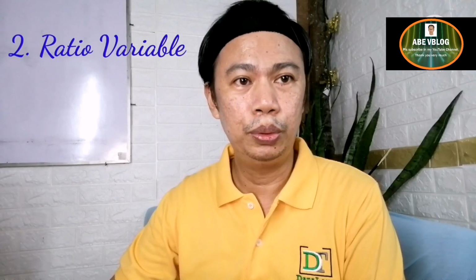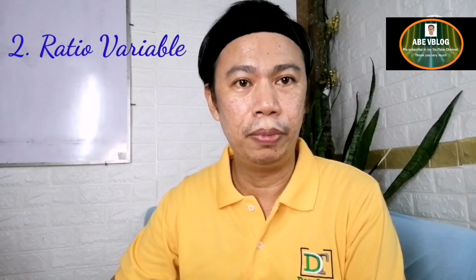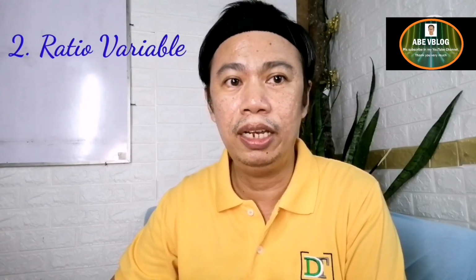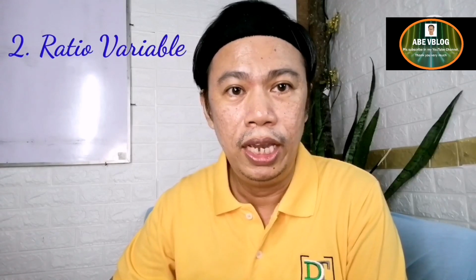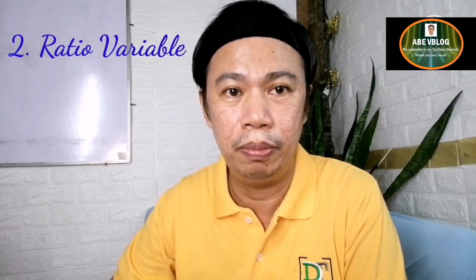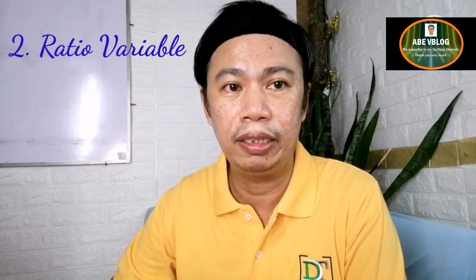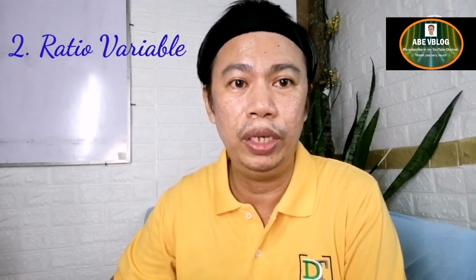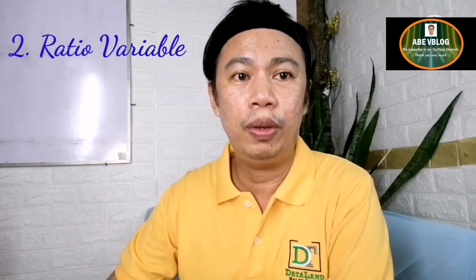Number 2 is the ratio variable. Ratio variable has the property of an interval variable and has a clear definition of zero, indicating that there is none of that variable. An example is height. We don't start with zero, no? Then we have the weight.